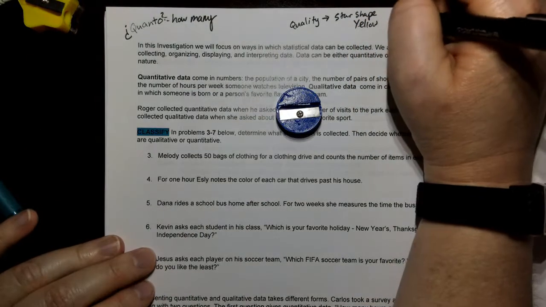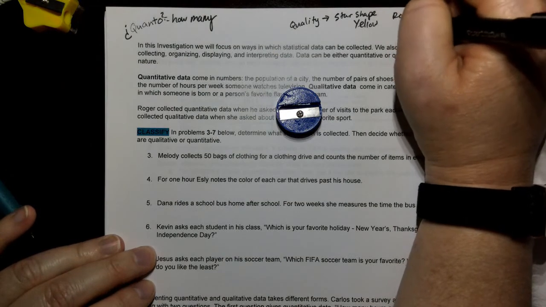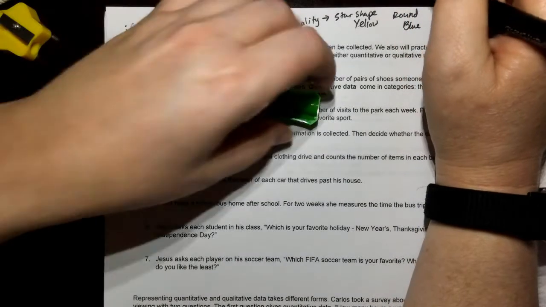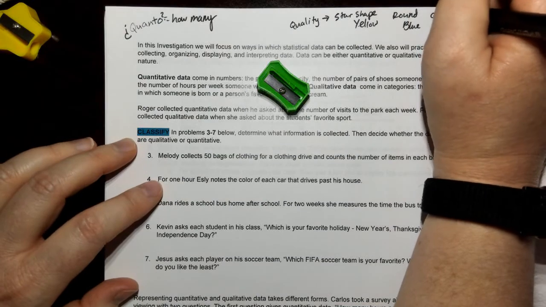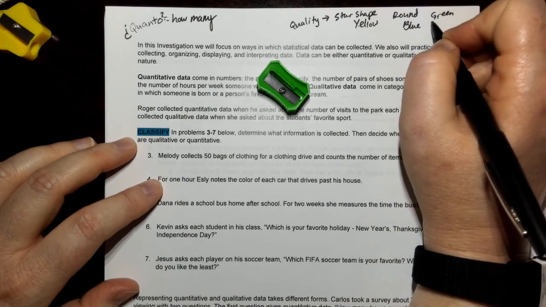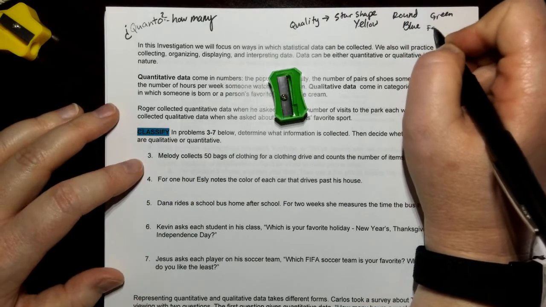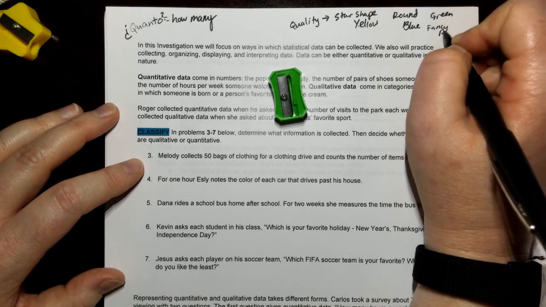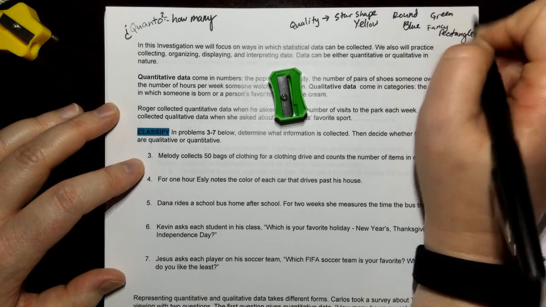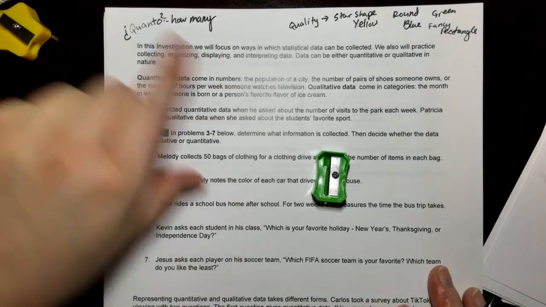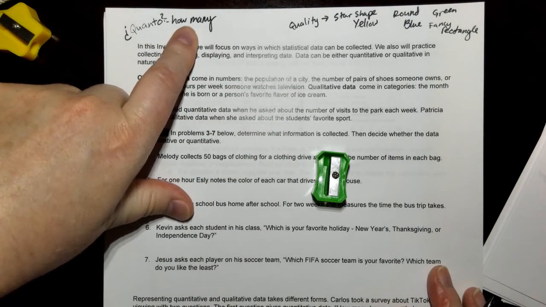This one is round, and it is blue. I've got one that's green and kind of a fancy rectangle. Those are qualities. Quantities are how many.